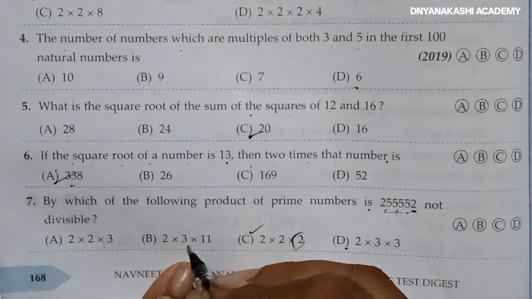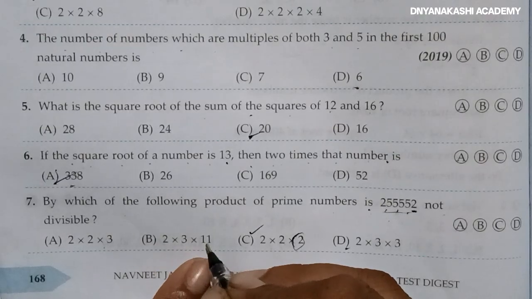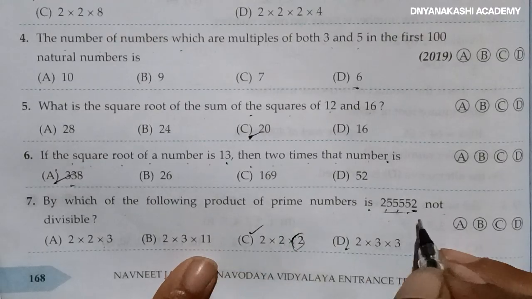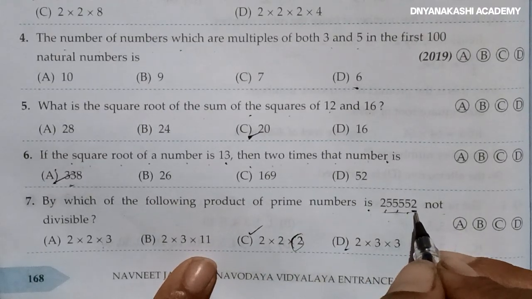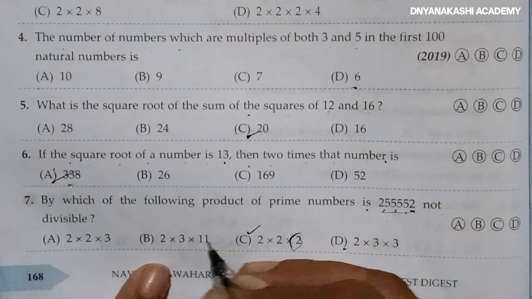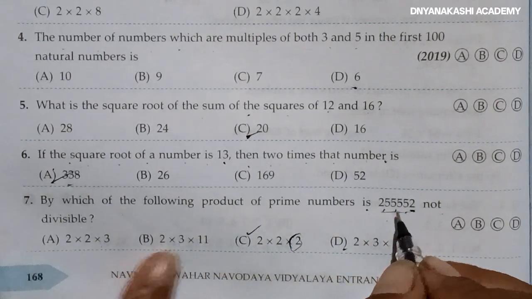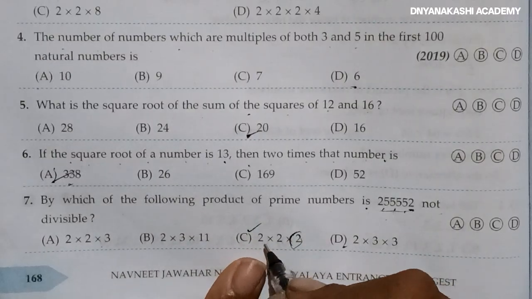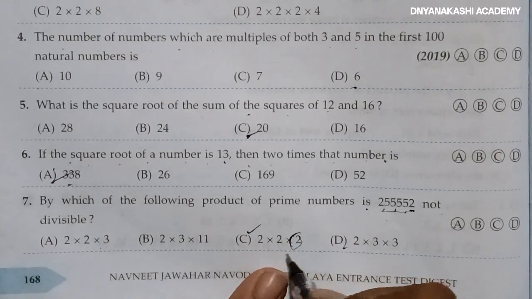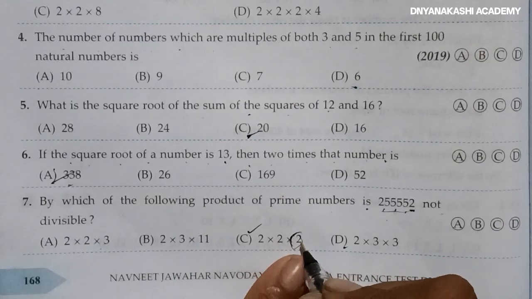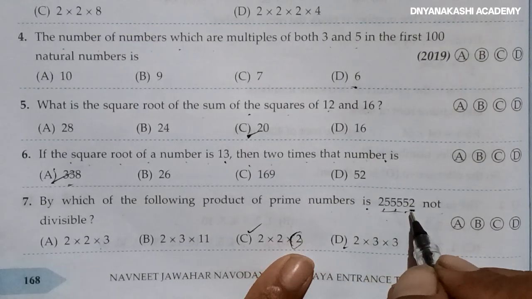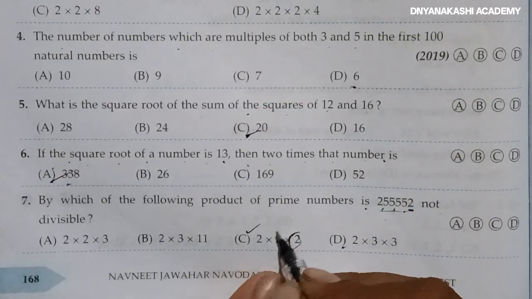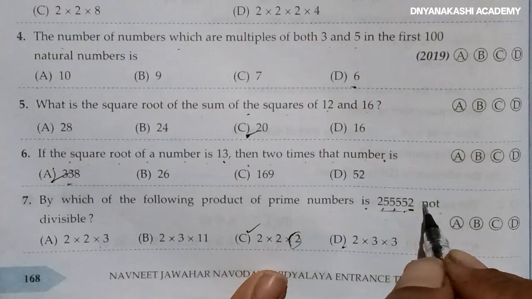2 3s are 6. 6 11s are 66. 66 is also an even number. Here the unit place we have also an even number, and this product is also divisible of this number. This is also correct. And the third one, 2 2s are 4, 4 2s are 8. 8 is an even number. In the unit place also we have an even number. These prime factors are completely divisible of this number.